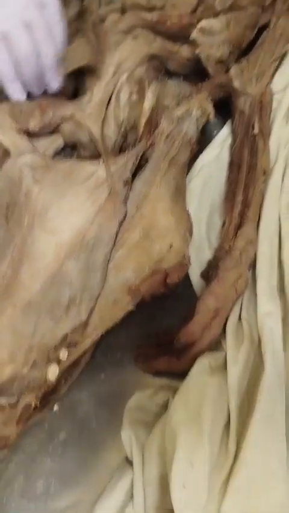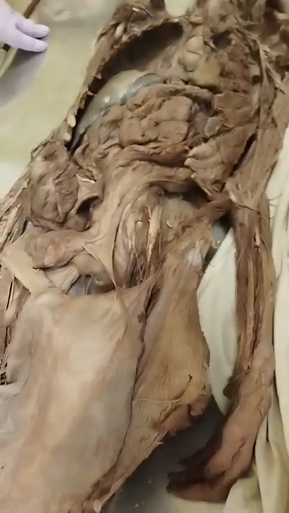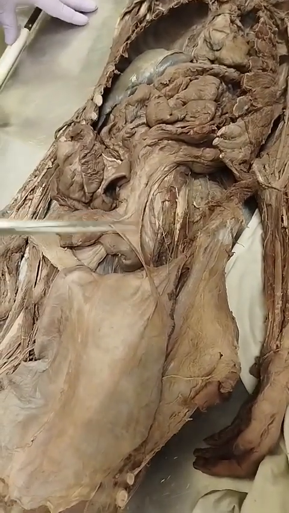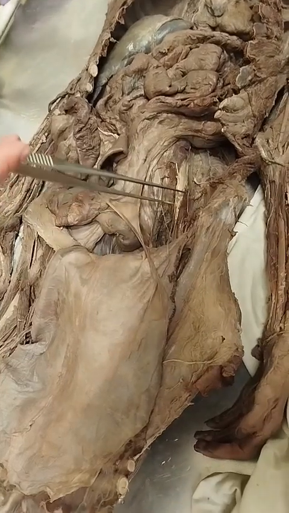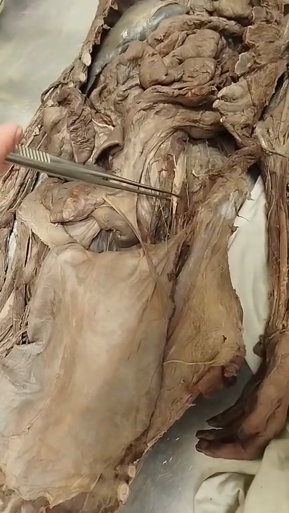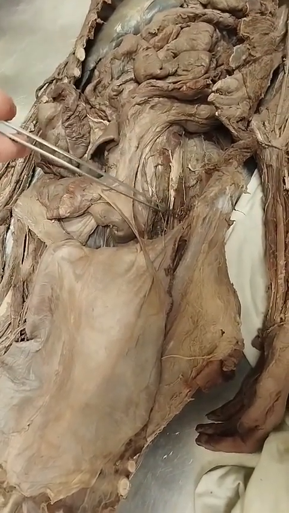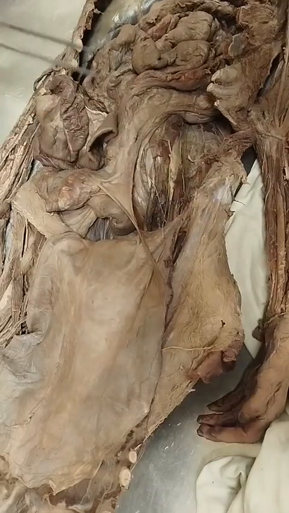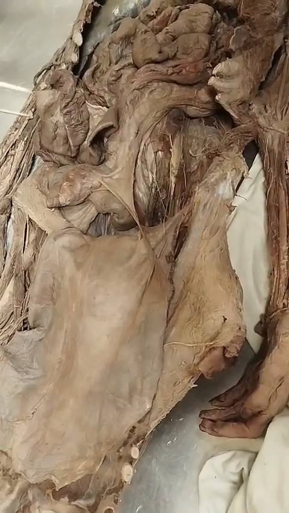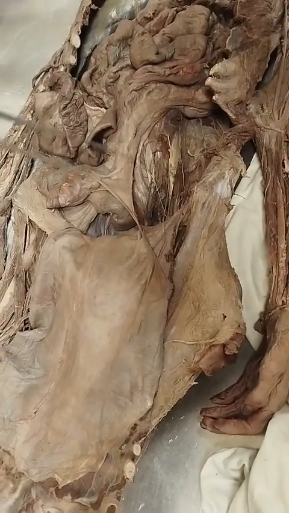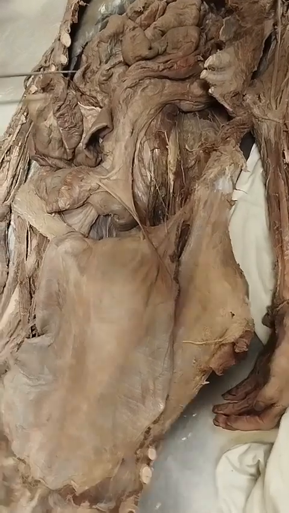In the pelvic girdle, we have anterior and posterior muscles. The anterior muscles we can see here are psoas major and musculus iliacus, these two muscles. Sometimes there may also be psoas minor, but it is a small muscle and here it's absent.